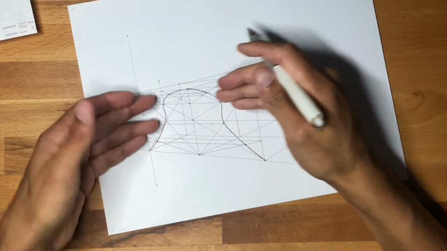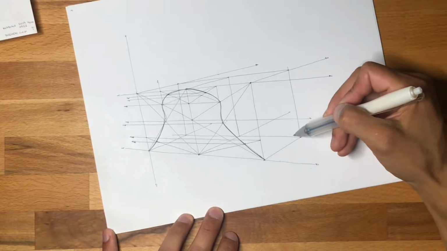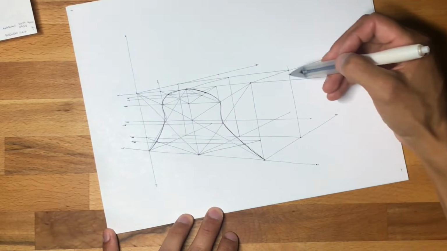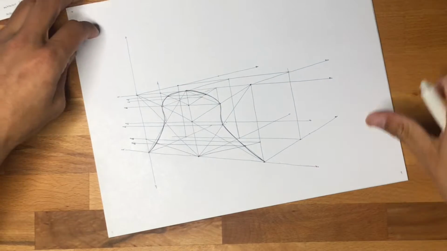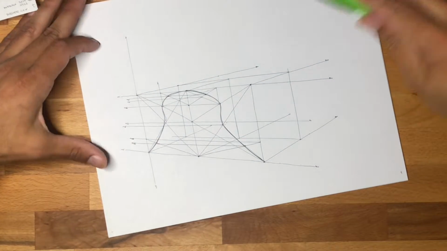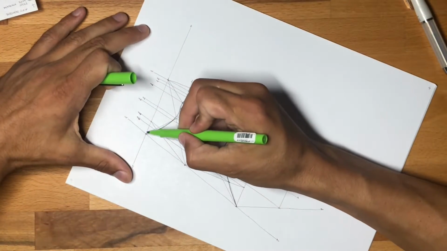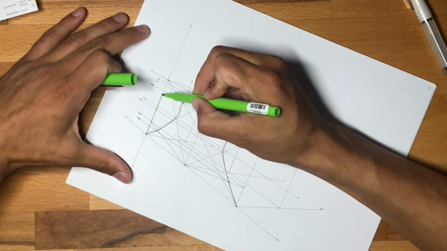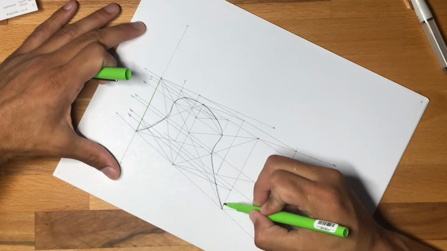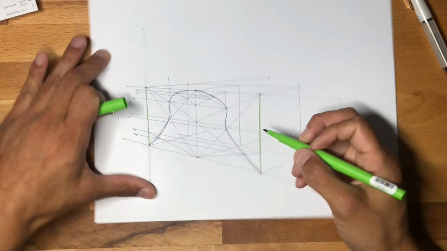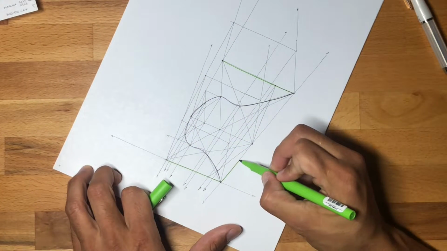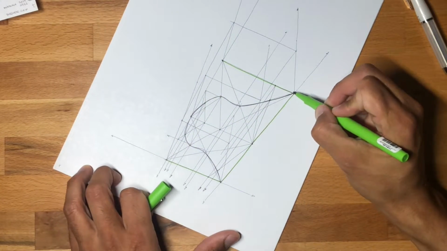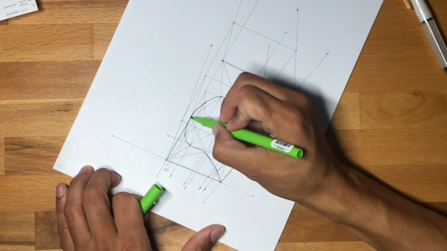Now I'm going to take this and duplicate it on this back plane over here. Let's make that just a little easier to see. So we have the front face of a cube right here. This curve is on, and I have mirrored.